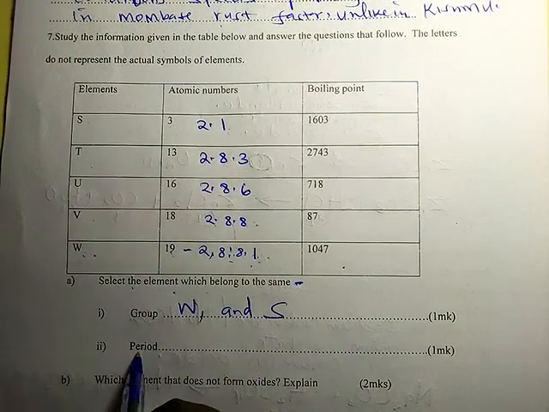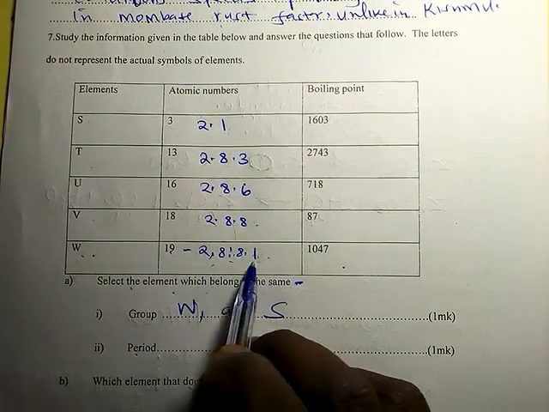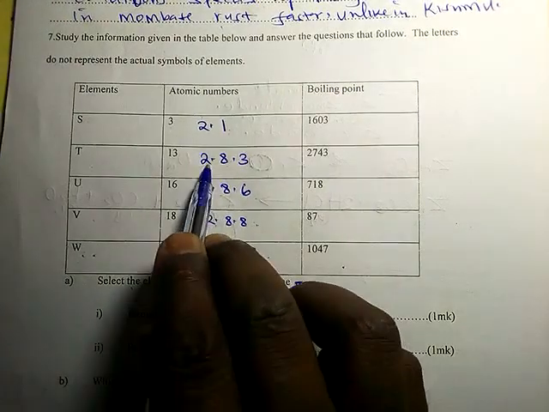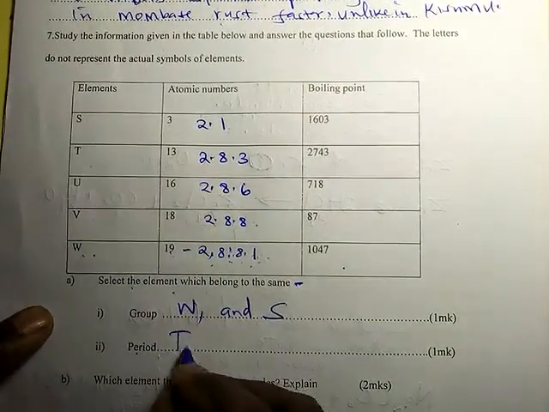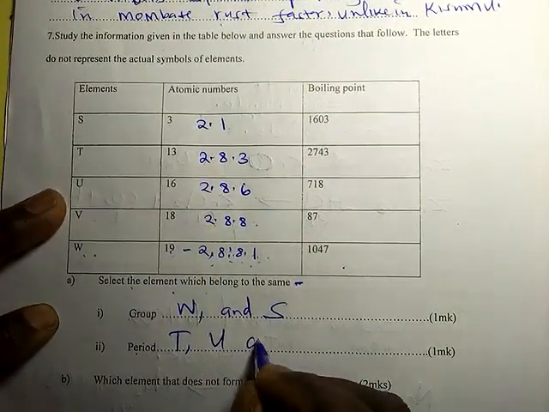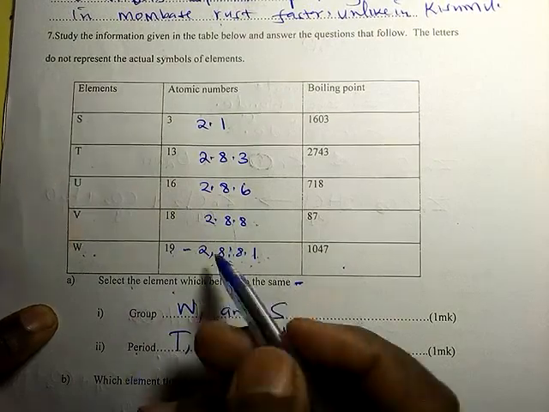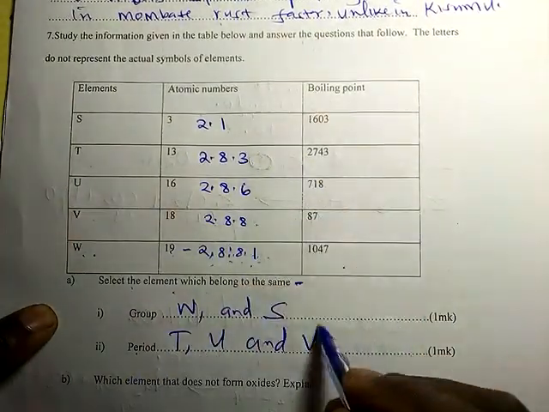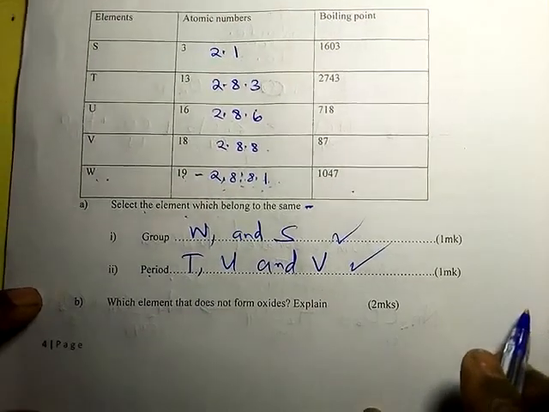Right? The same period, period 3. This is period 4, period 3, 3, 3. So T, U, and V belong to period what? 3. 1, 2, 3. Period 3.